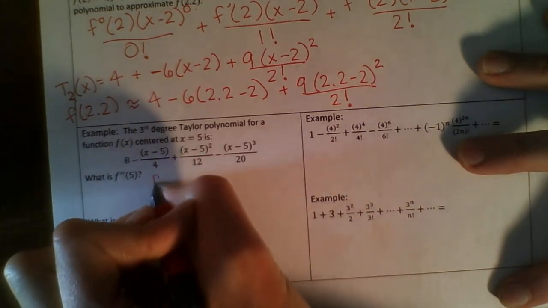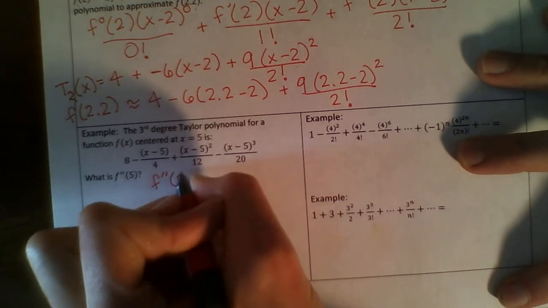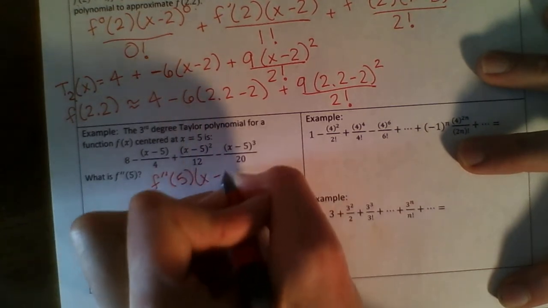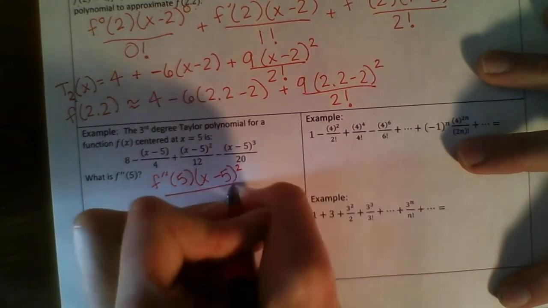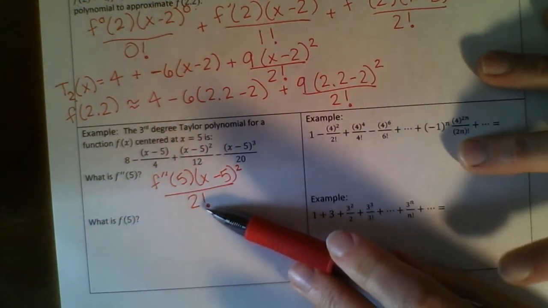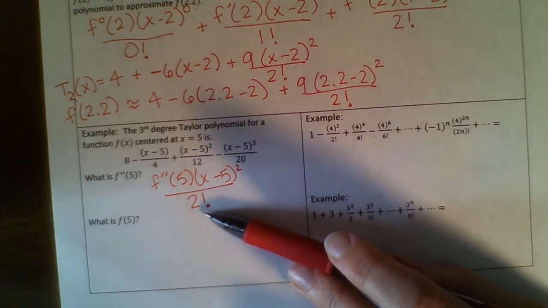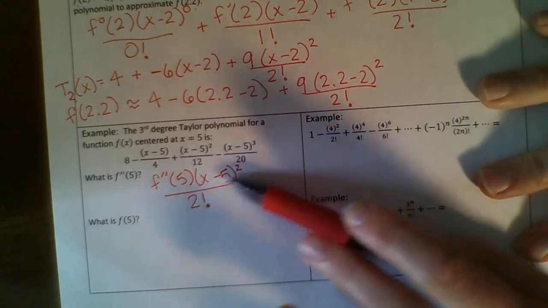So here's what I mean by that. This term is determined by f double prime of 5, times (x minus 5) squared over 2 factorial. That's what we wrote in the very first box on these notes, rewriting it where n equals 2.